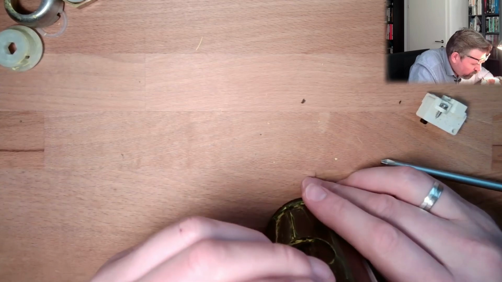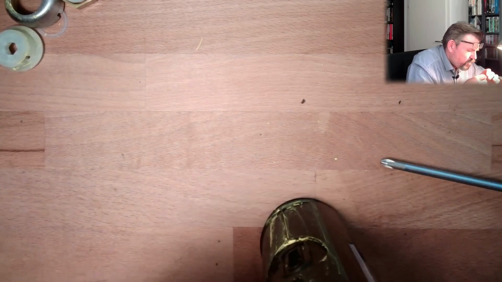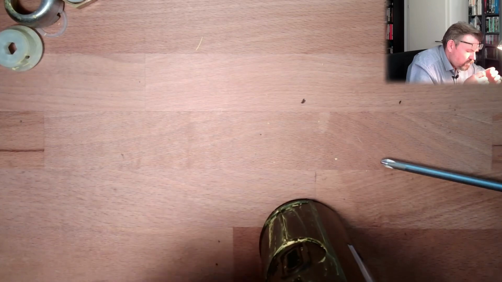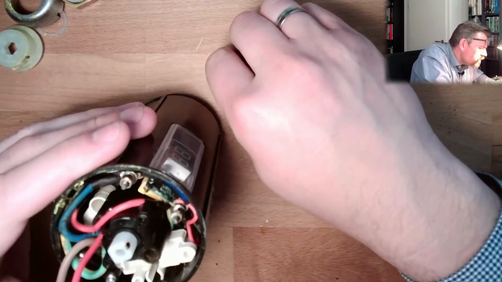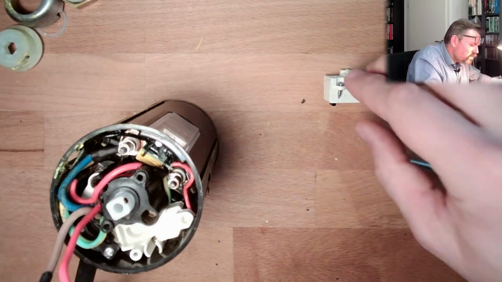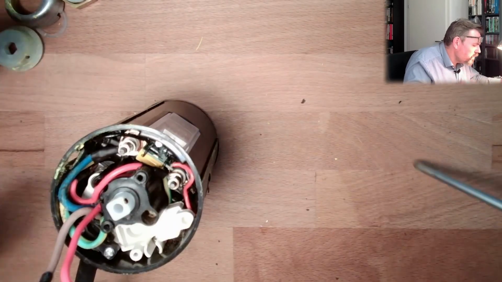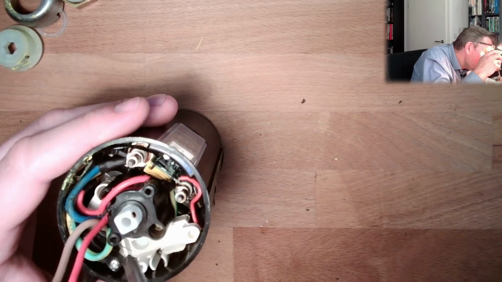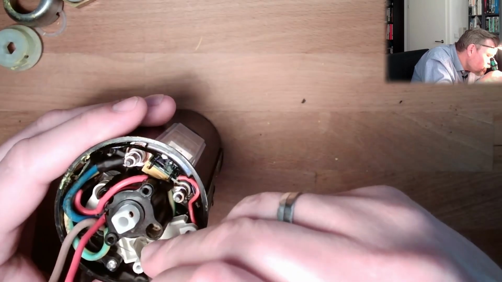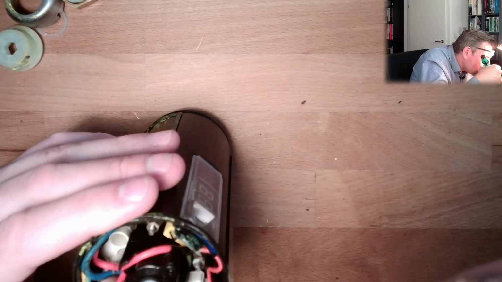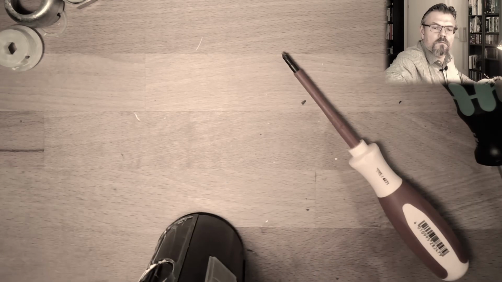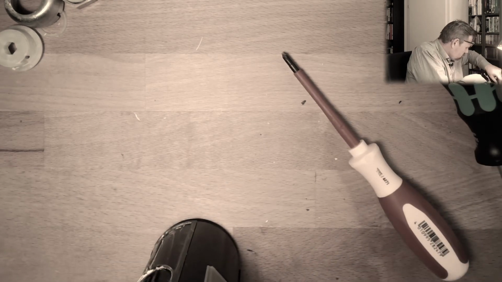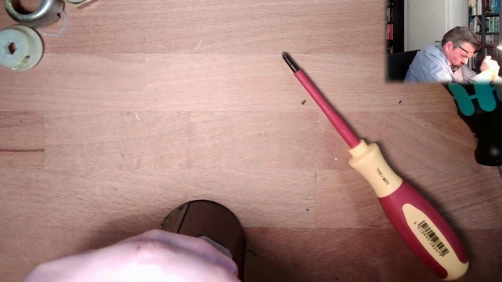Pressure switch. It's a pressure switch. Interesting. I think it's a pressure switch. But it's only turned on if we have a certain pressure inside. Looks like that way.